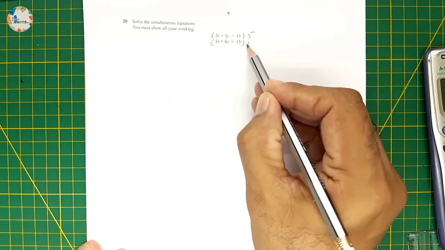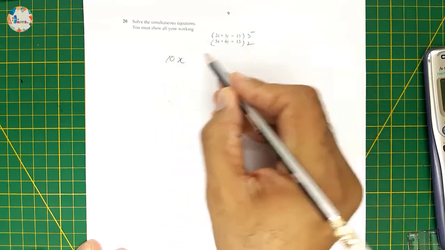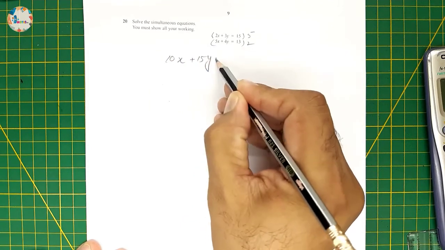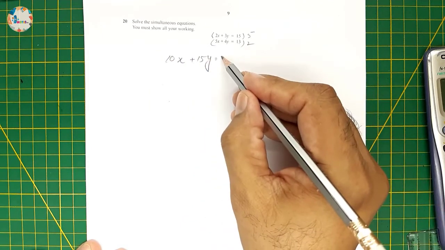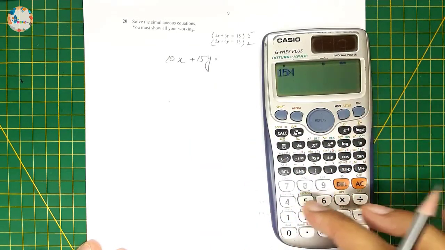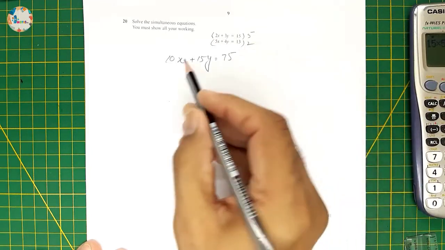So this one by 2, we will get the x value as 10. So this will be 10x plus 15y is equal to 75, because 15 into 5 will be 75. So this will be the first equation.